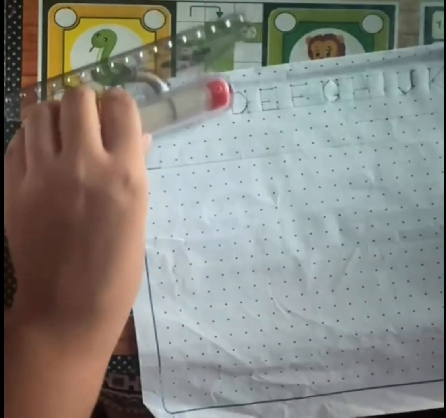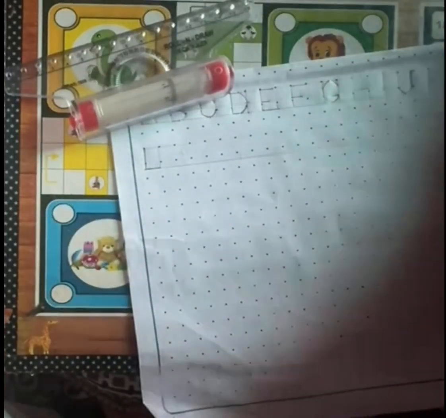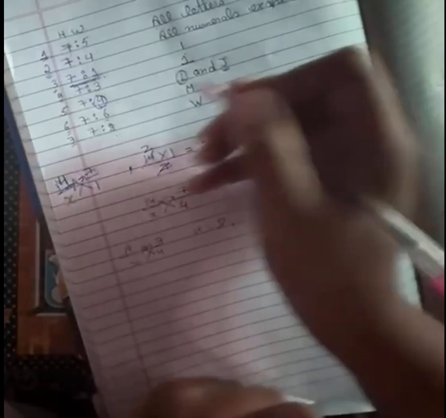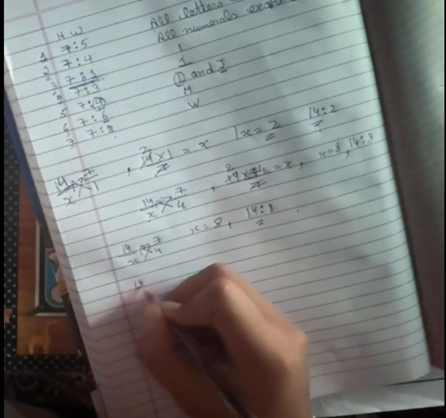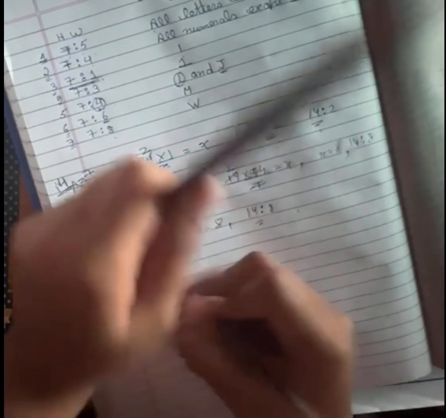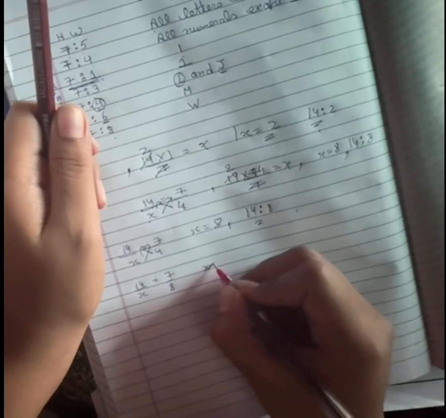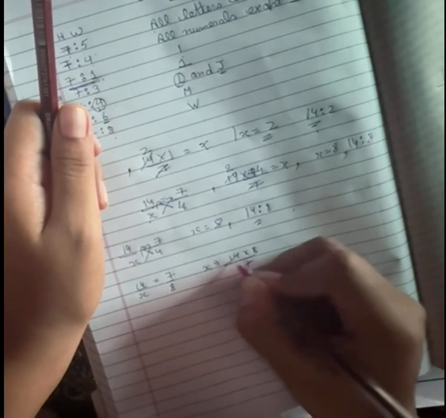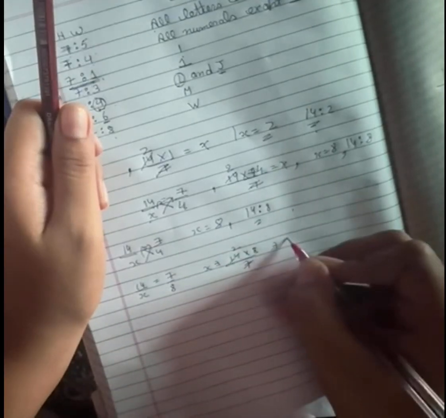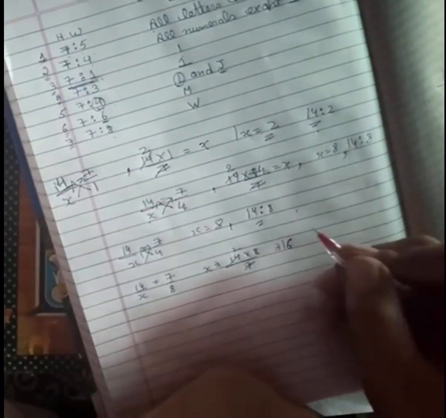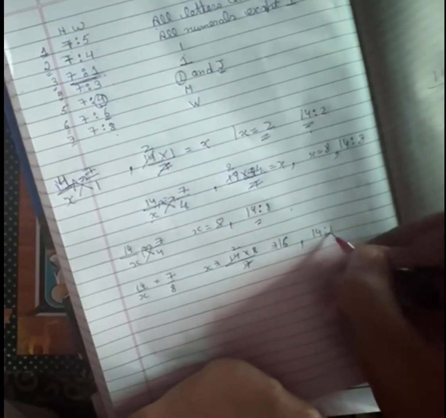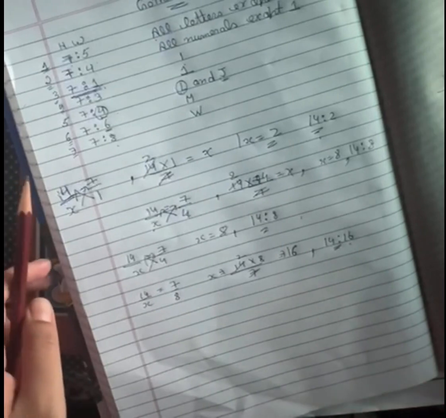M also has a unit width. So we will get our width first and then we'll do the rest of it. M has a width of 6, so we'll take 14 as x, 7:8. And we will get x equal to 14 into 8 by 7. So we get our x as 16 and we get the ratio 14:16. That is our M.